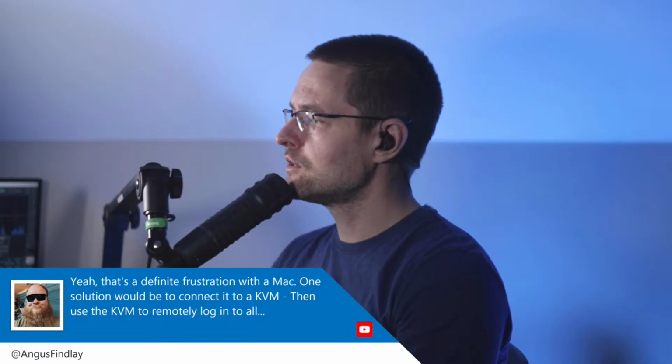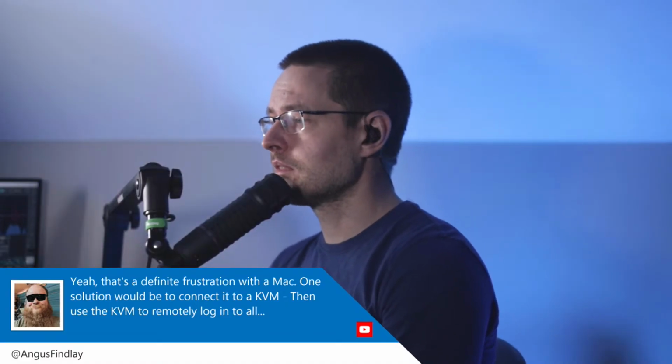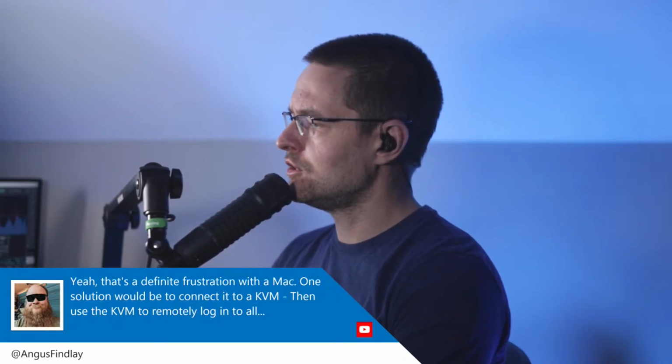Yeah, that is a definite frustration on a Mac. One solution would be to connect it to a KVM and then use the KVM to remotely log in to allow remote control. Again, that's a good idea. Should definitely do that. I have a GL.iNet KVM I use on my Mac Mini for exactly that purpose. All right, I'll have to look that product up. I'm not familiar with it.